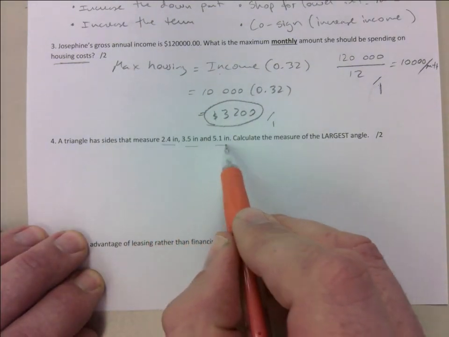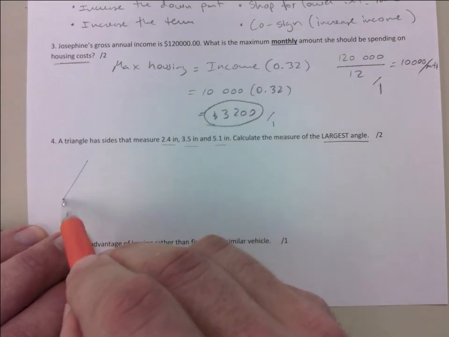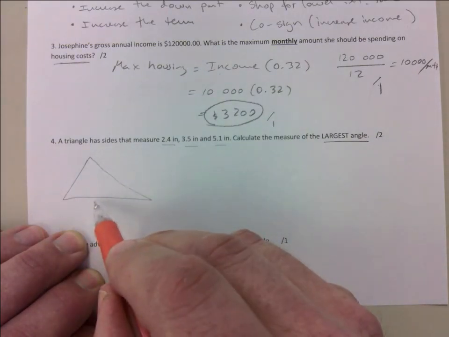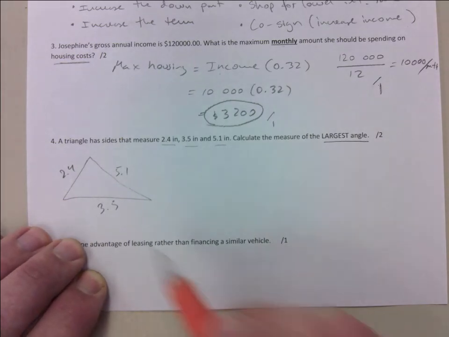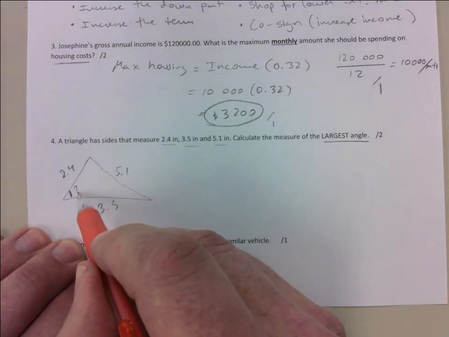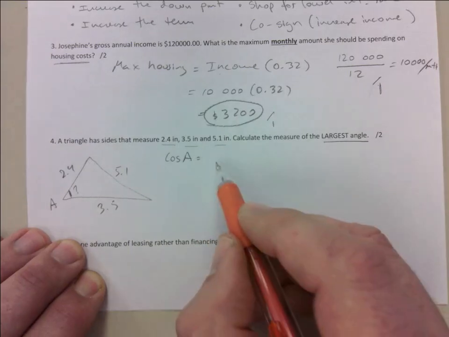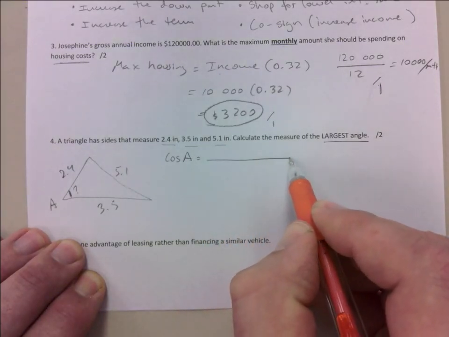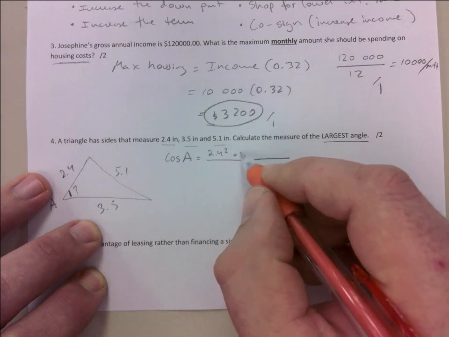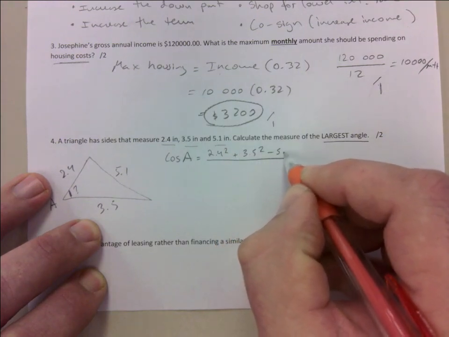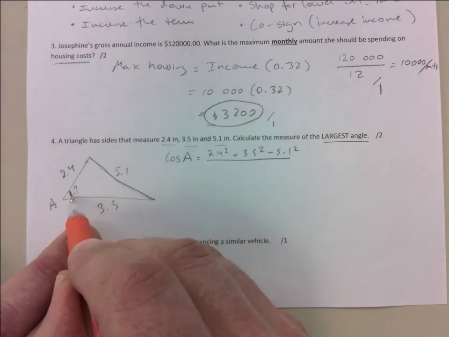Triangle has 3 sides. Side, side, side, you know it's cosine law. What's the largest angle? If you sketch it, 5.1, 3.5, 2.4, it doesn't matter if it's drawn to scale, but this is the angle we want. Let's call that A. Cosine of A, we go 2.4 squared plus 3.5 squared minus 5.1 squared. This longest side has to be across the angle. That's the largest angle right there.